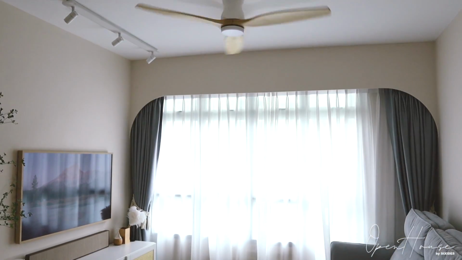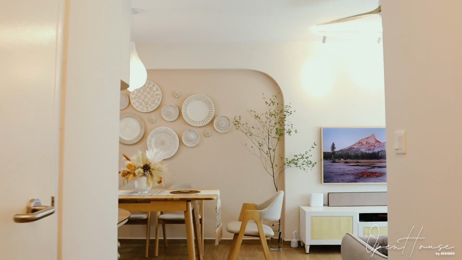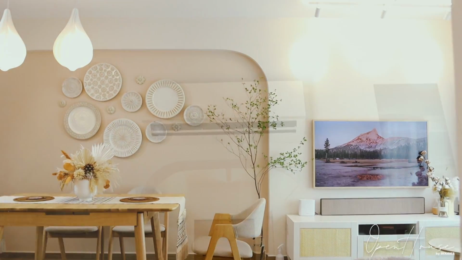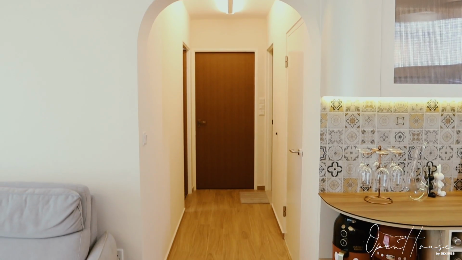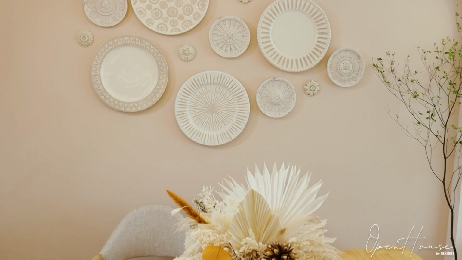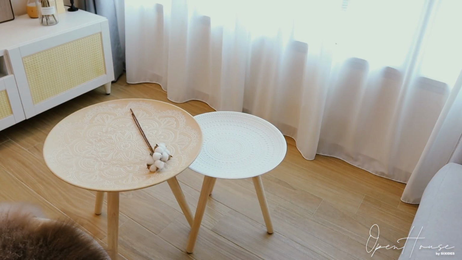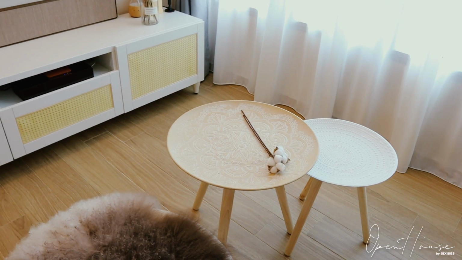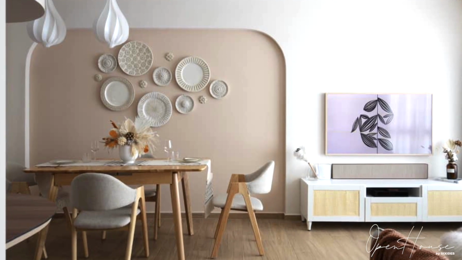And we have some beam and column areas in the typical HDB, and we curved them out by using a rounded-edge effect, to make it even more artistic than before. With all these curves, it really softens the design. We put in a lot of styling items, for example this artistic plate on the wall.